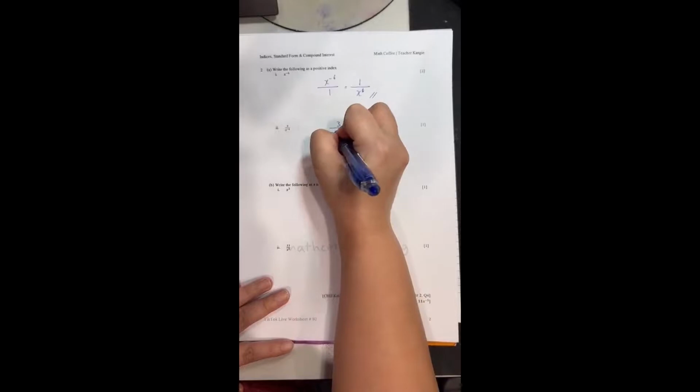Okay, now let's take a look at this one. This is 3 over x to the power of negative 4. Okay, so my 3 is positive, so I shouldn't touch it at all.